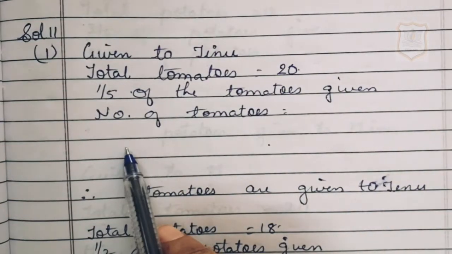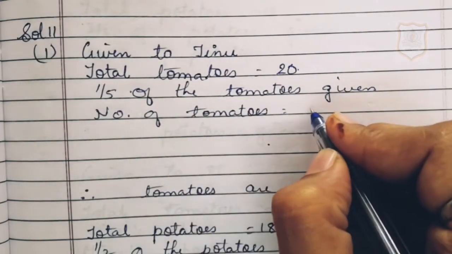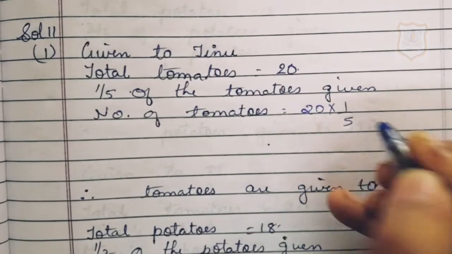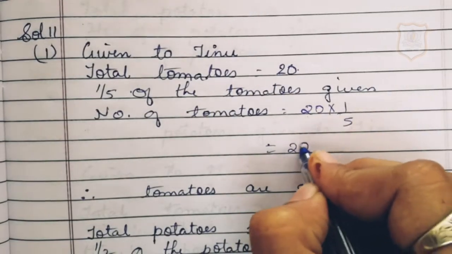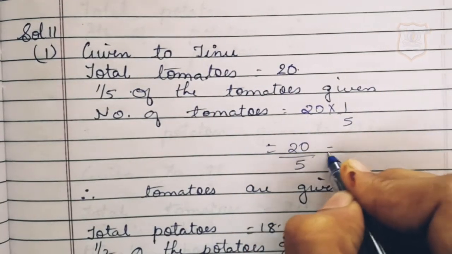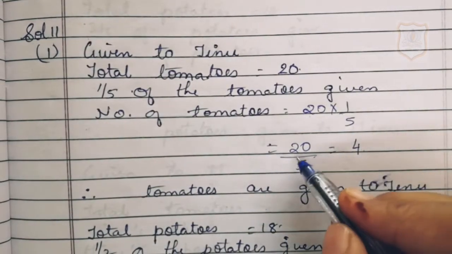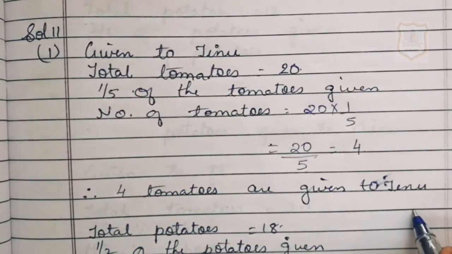Now we have to find out the number of tomatoes. To find out the number of tomatoes, we will multiply this 20 with 1 by 5. Here we will write 20 multiplied by 1 by 5. Now we will multiply this 20 with 1. 20 ones is 20 upon 5. Now 20 divided by 5 is 4, as 4 5s is 20. Therefore, 4 tomatoes are given to Tinu.